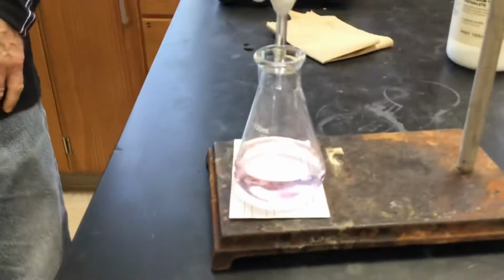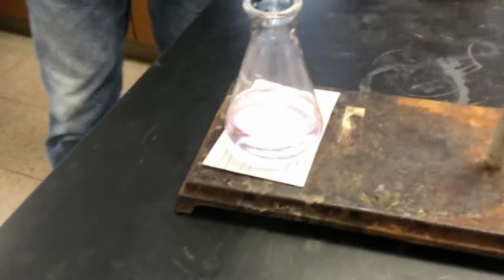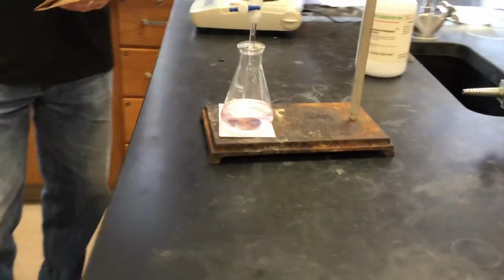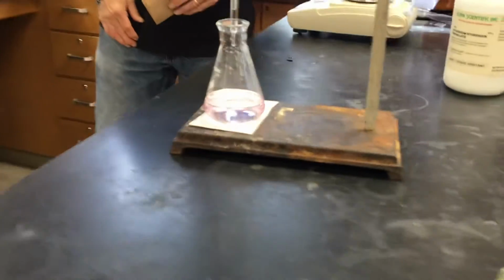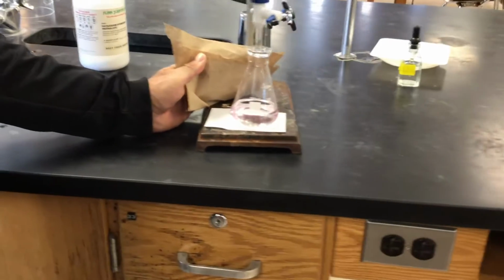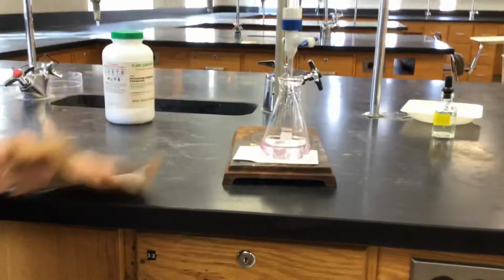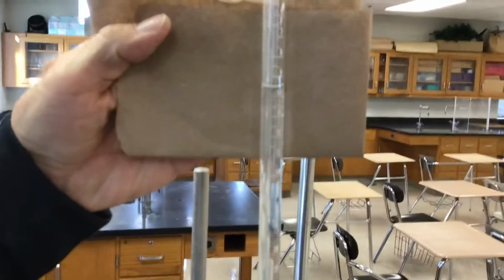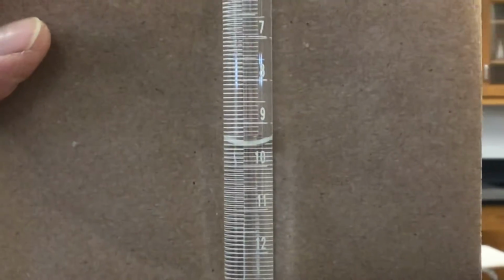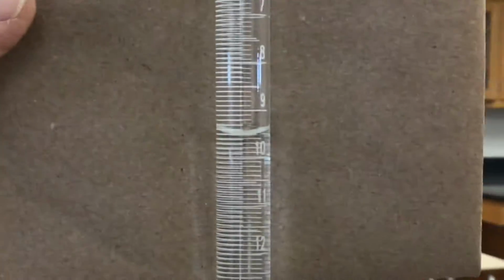Looks like you got it. Here she goes. Okay, if I could get the right angle to reduce the glare, that would be great. It is pink. I think you can tell that. Yeah, you can tell that that's pink. Okay, so then what is our volume after this trial? We used way more than we did in the standardization. There. 9 point.